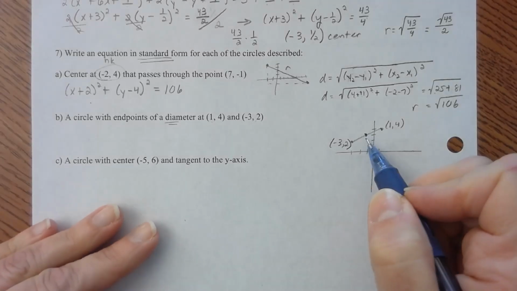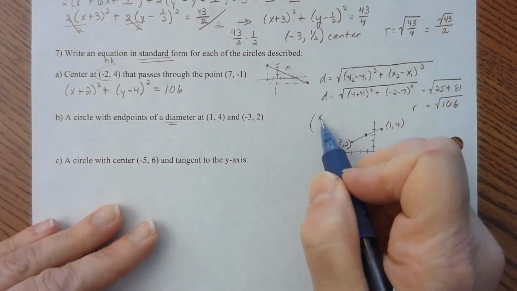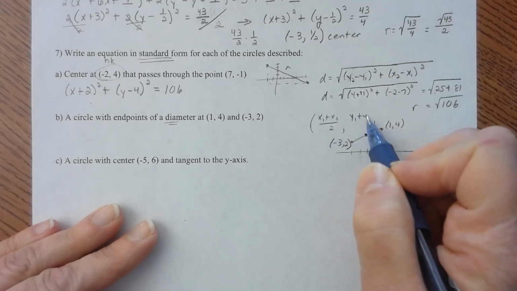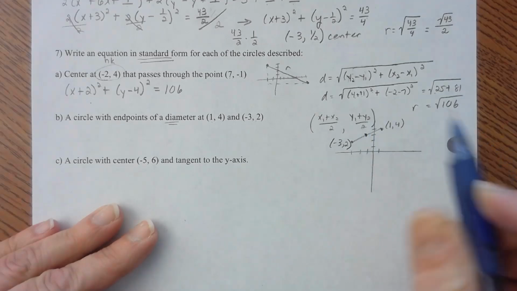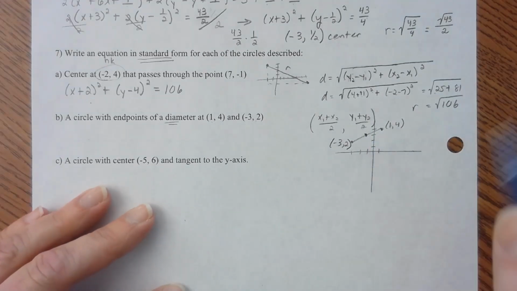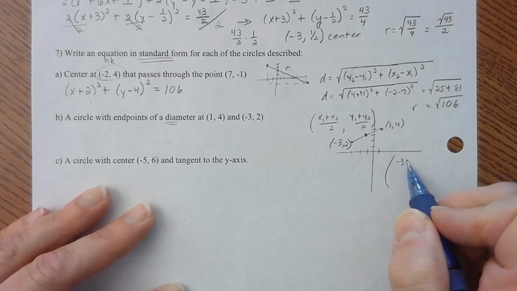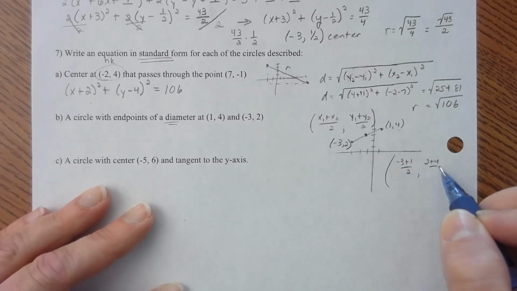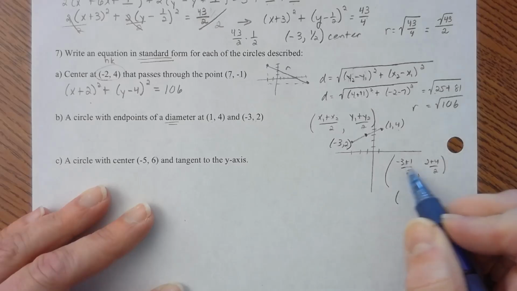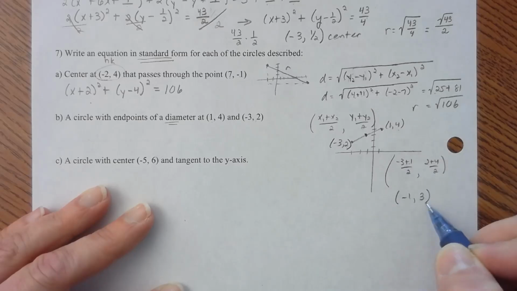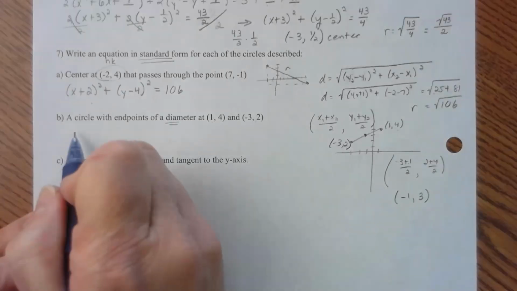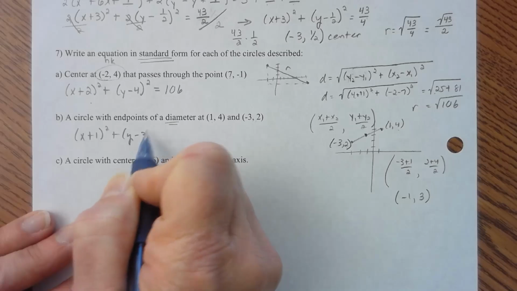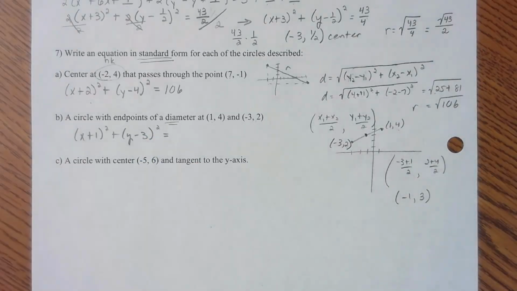So what I'm going to do first is use the midpoint formula to find the center. The midpoint formula is basically just averaging the x values and averaging the y values. So negative 3 plus 1 divided by 2, and 2 plus 4 divided by 2. So my center is going to be at negative 1, 3. I'm going to put that into my equation. And now I need to calculate the radius.